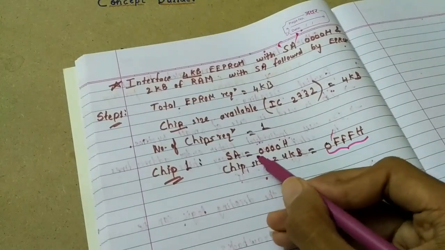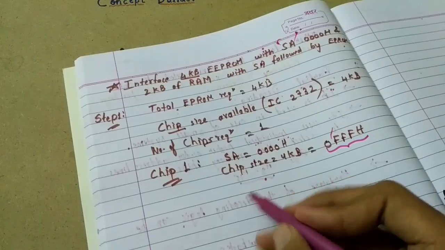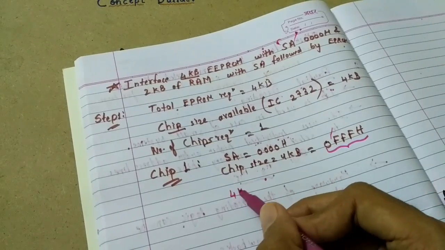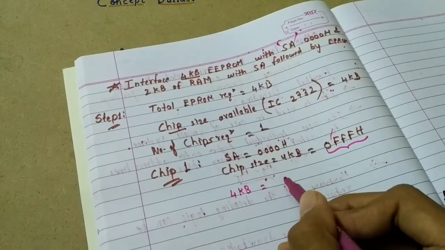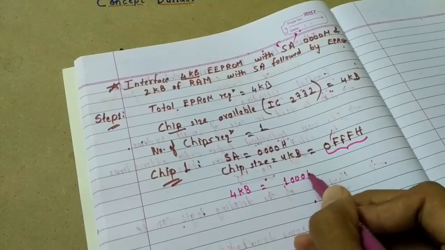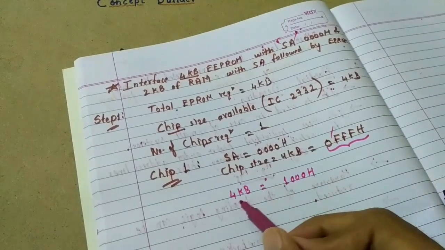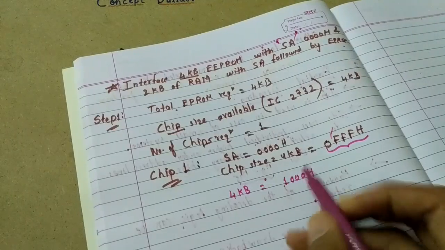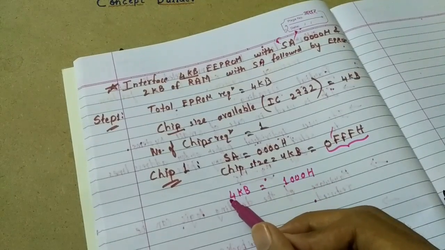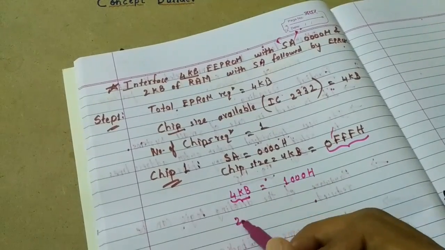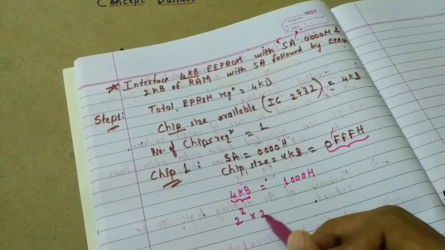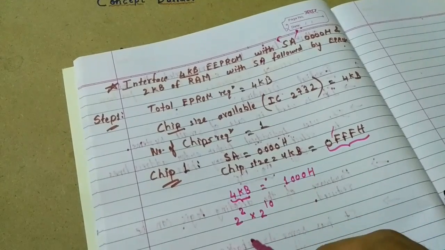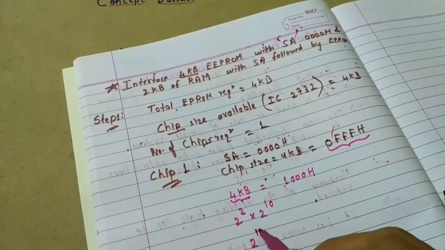First let me tell you one thing: 4 KB is 1000H. How does it come to 1000H? 4 means 2 squared and K means 2 raised to 10, so the total is 2 raised to 12.